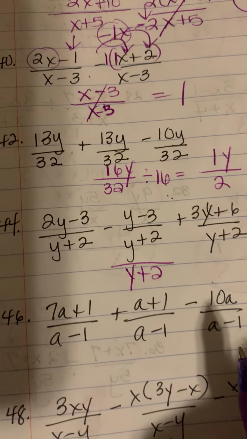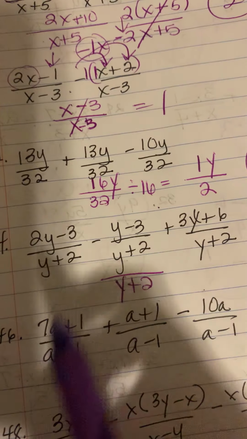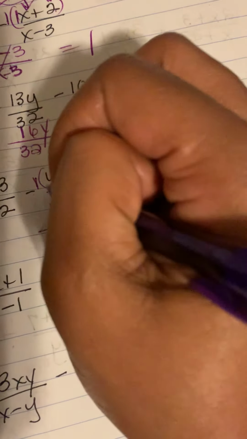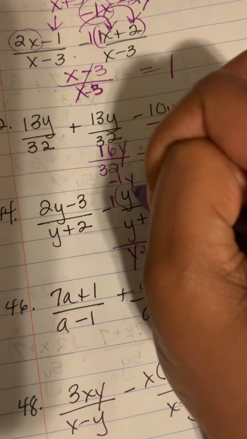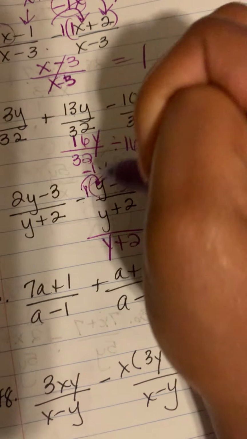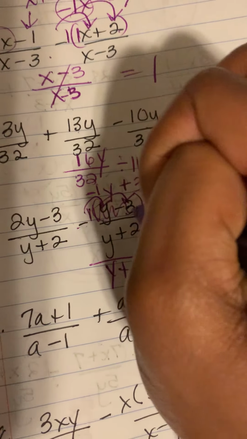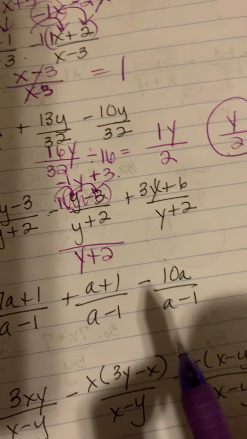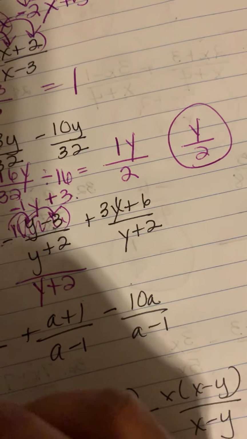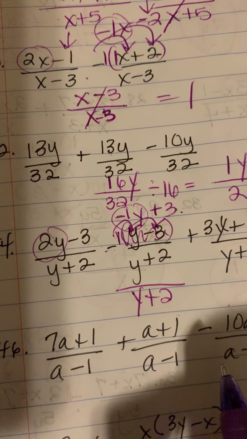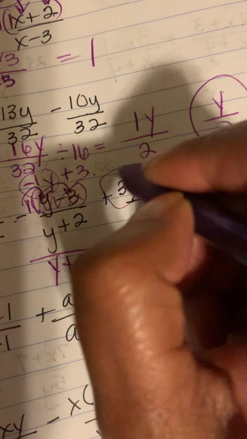The same thing for 44. Okay? Only difference is I see a negative sign. So I'm changing all my signs here. I'm multiplying by -1. So this is -1y. We're just doing distributive property. And negative times a negative is a positive. So that's +3. So you just got to clean this up. Okay? Clean that up. So 2y minus 1. So 2 take 1 away is 1y. And 1 plus 3 is 4y.